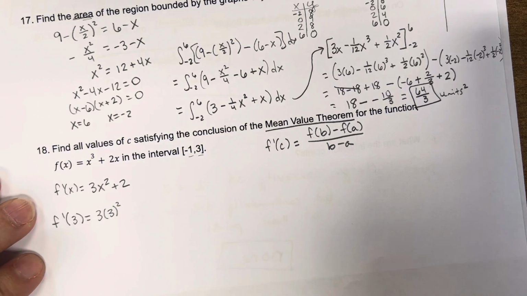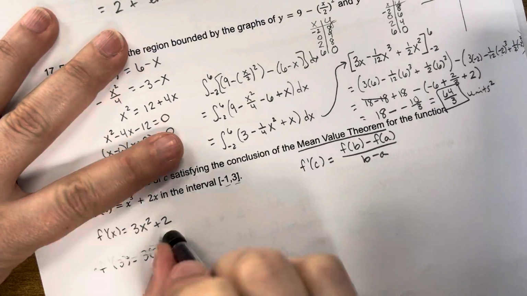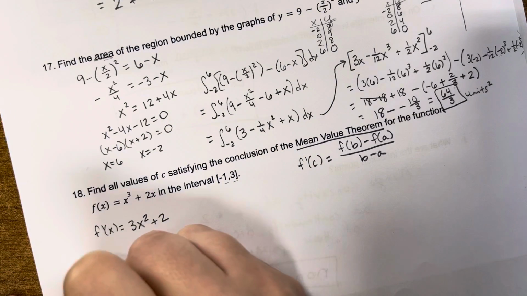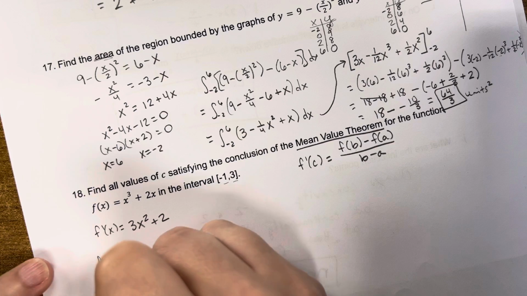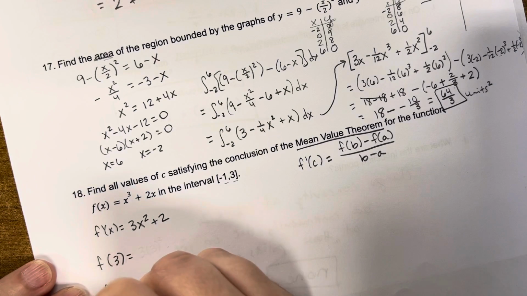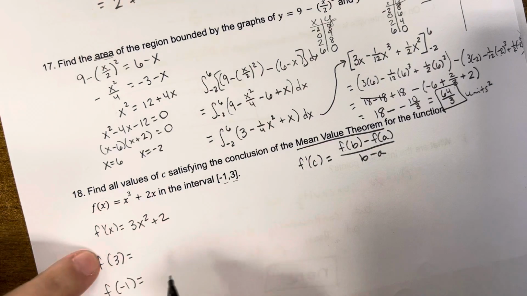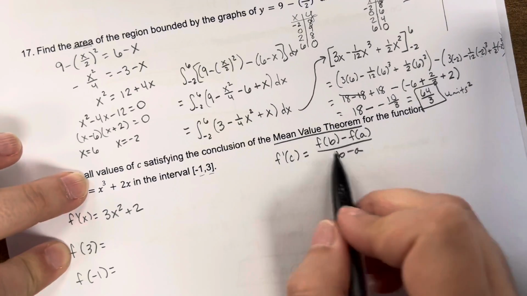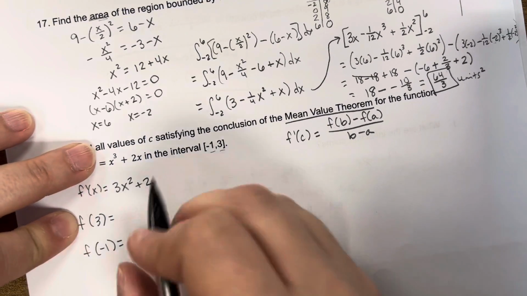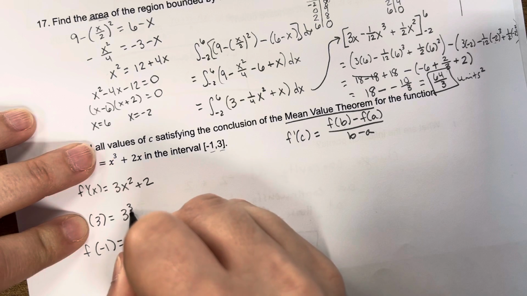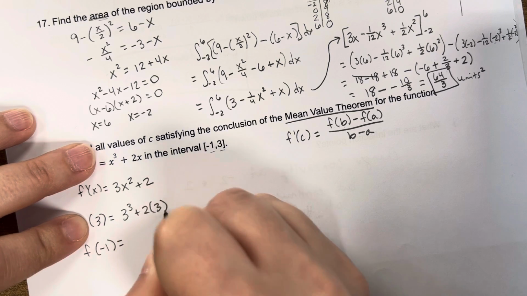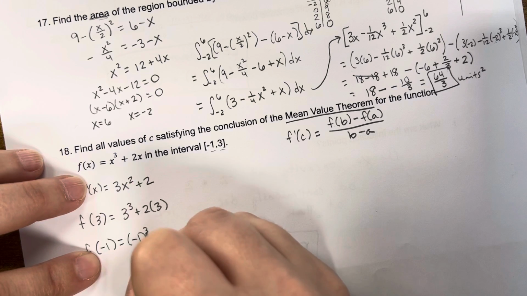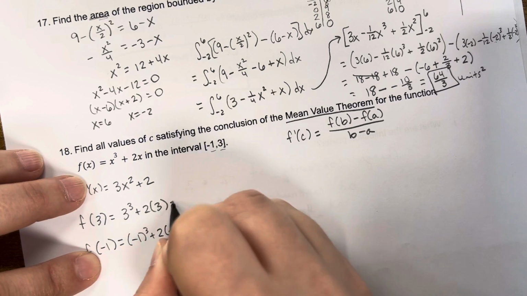Okay, hold on. I'm doing the derivative. I'm sorry. Let's go back. That is incorrect. I need to be finding f of B and f of A, not the derivative of those. So the function at those values. So let's go back up here. I'm just trying to plug values in right here, and I was plugging into the wrong thing. So this should really be 3 cubed plus 2 times 3. And then this should be negative 1 cubed plus 2 times negative 1.